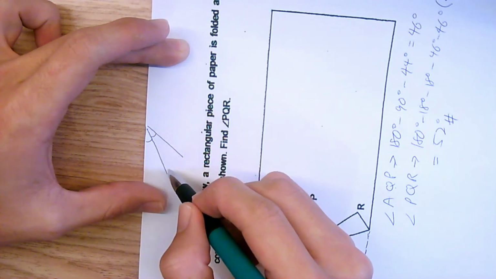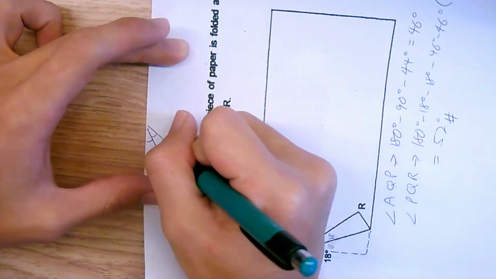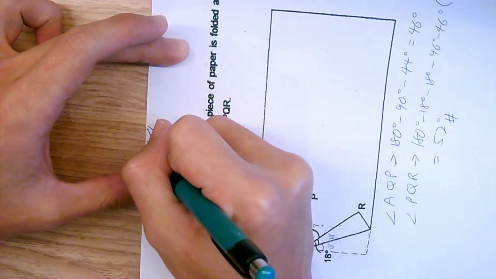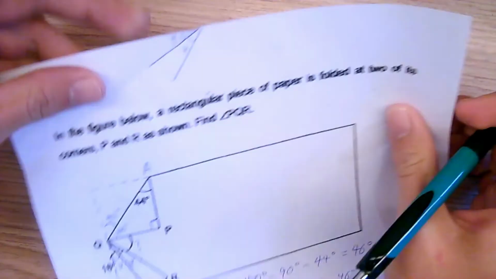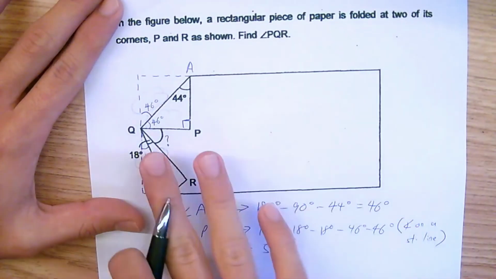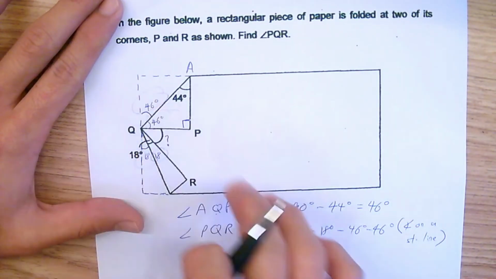Along the folded line, I'll draw a line. Then I will convince myself that this x is equal to this. It's the same. So once you can do this, then you can start doing questions like this. Just fold the paper, you realize that these two angles are the same. Alright, done.